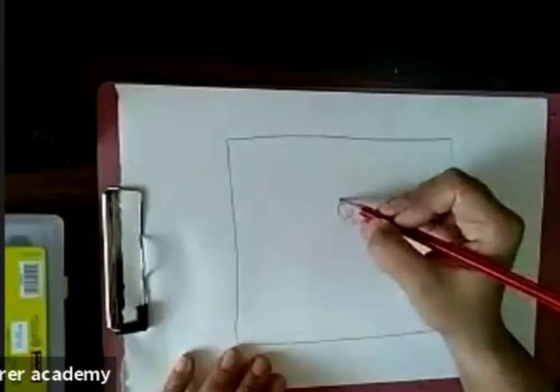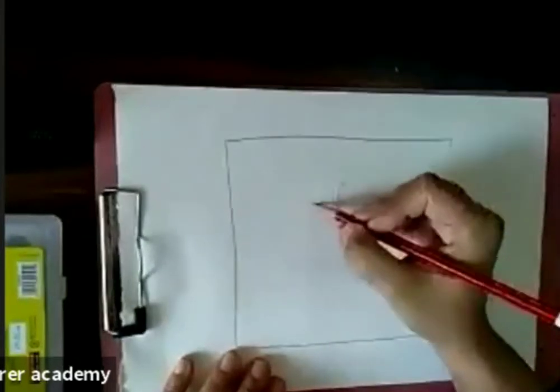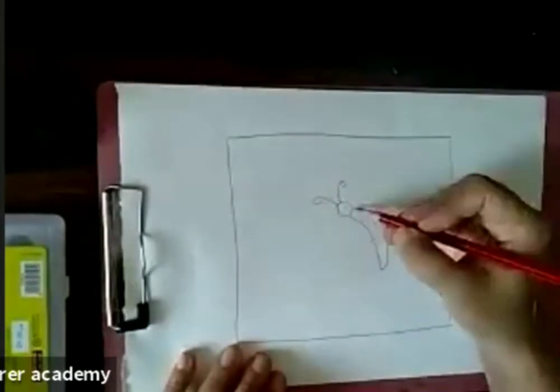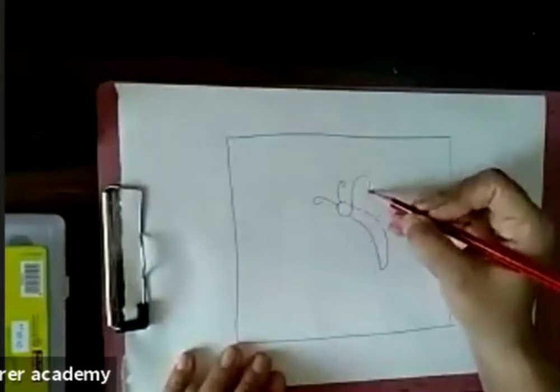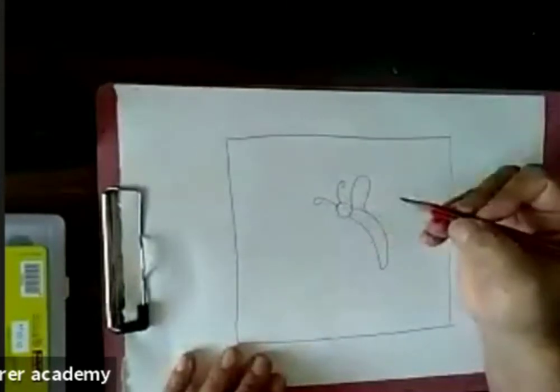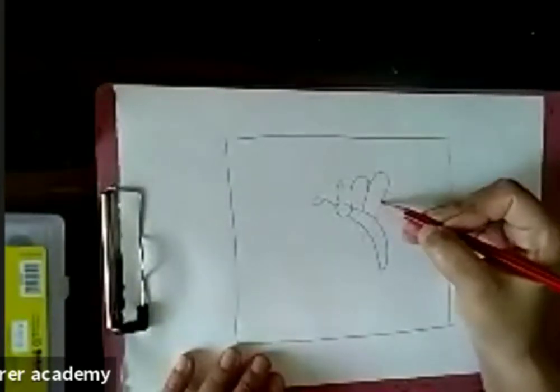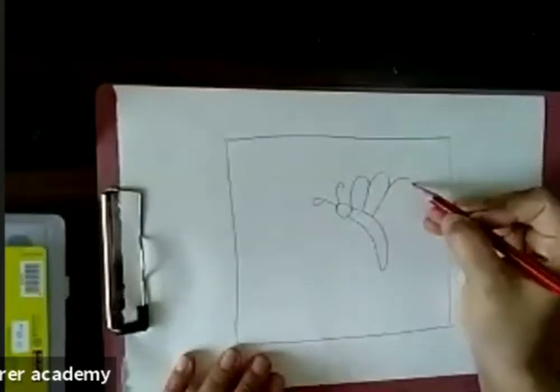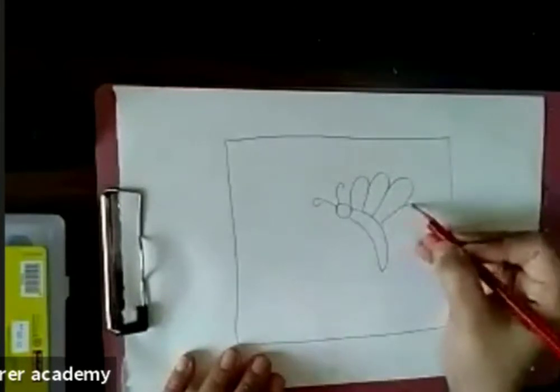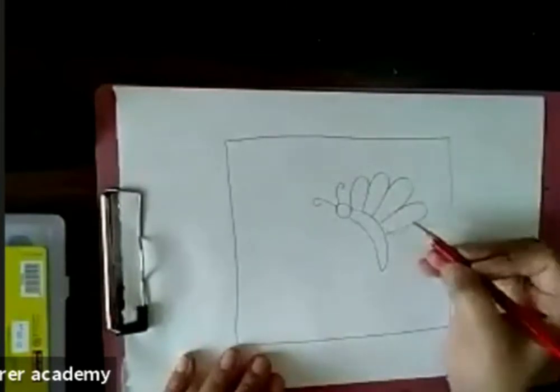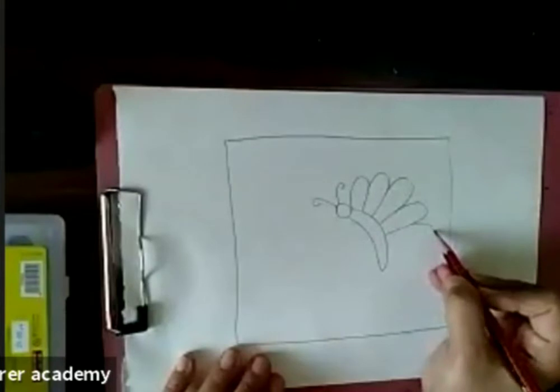So this is the body of the butterfly, antenna, and so these are the wings. 1, 2, 3, 4, 5. 5 wings I'm going to make. So 2, then 3, then 4, and then 5.